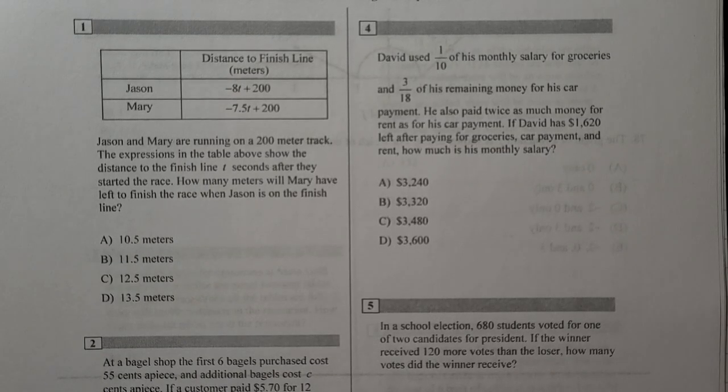So in this video, I'll be doing more word problems involving linear equations. I don't know why this book decided to separate this section from the previous section. It's pretty much the same. We're going to be using the model quantity is equal to rate times time.